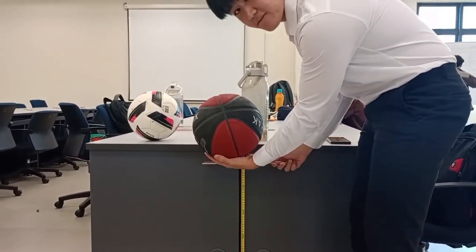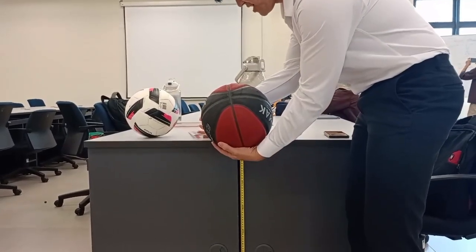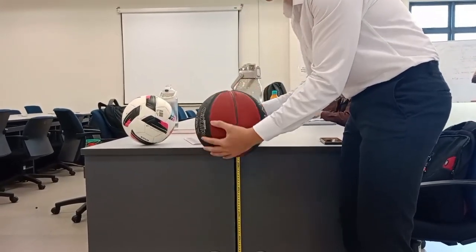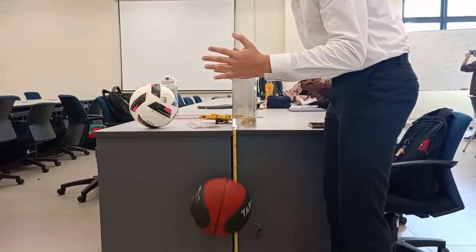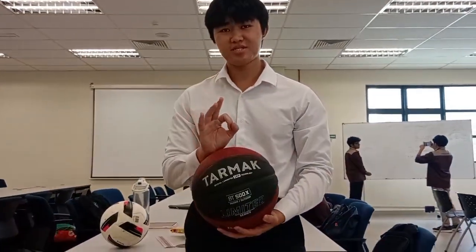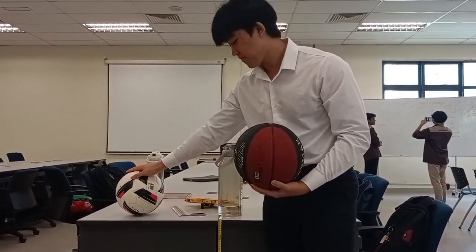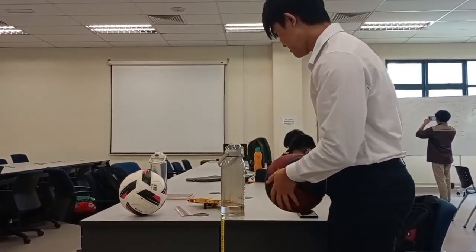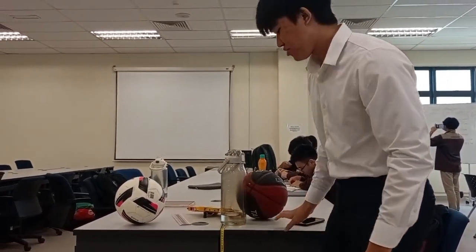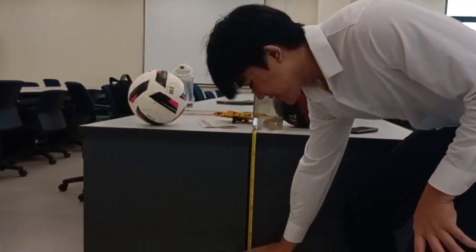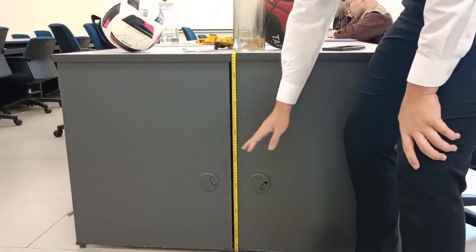We will start with the basketball. It was dropped from the 0.8 meter mark and allowed to bounce freely. We perform 3 sets for each ball to ensure a more accurate and reliable result. After completing the basketball trials, we repeated the same steps for the football and the steel ball.